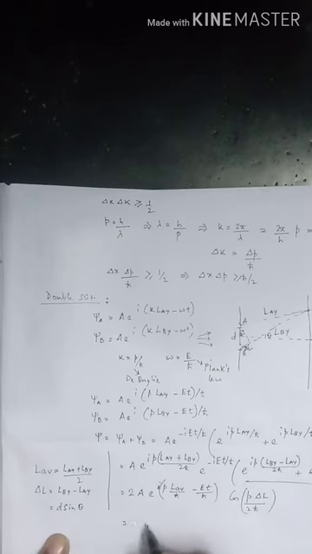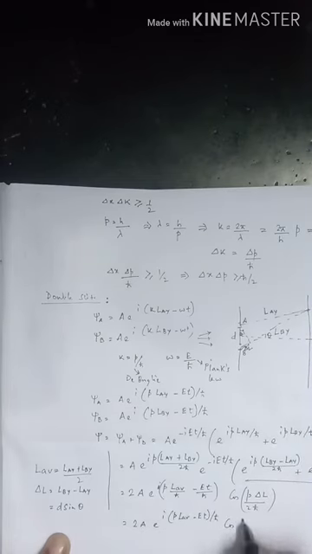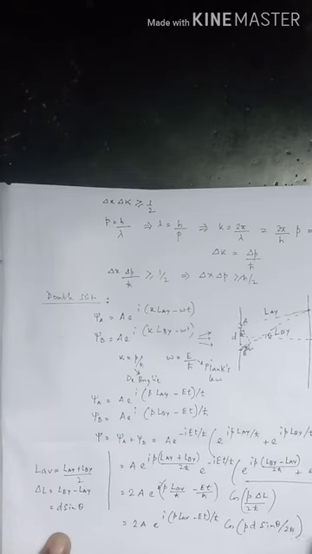So one can very easily write the resultant wave function to be equal to e to the power i of p L average minus E t by h cross, times cos of p d sine theta by twice h cross.